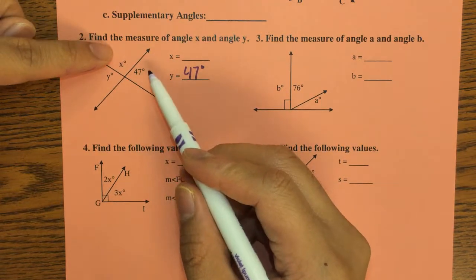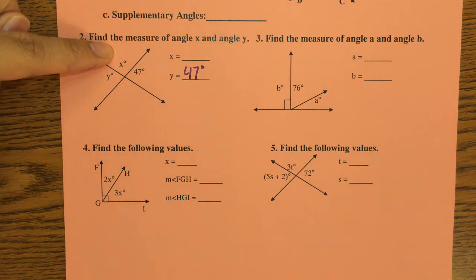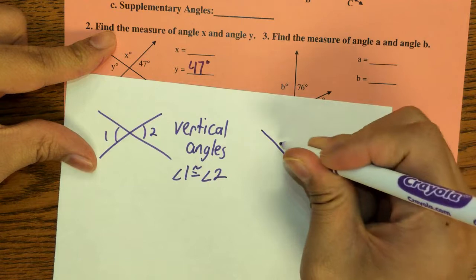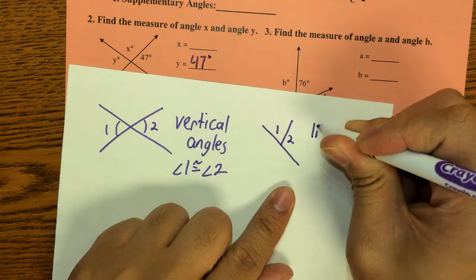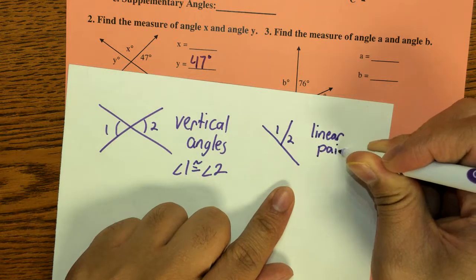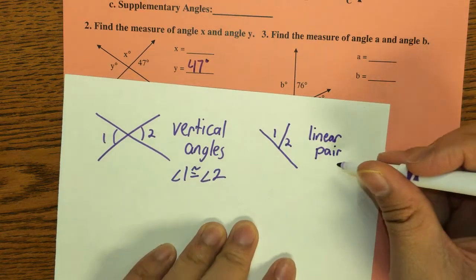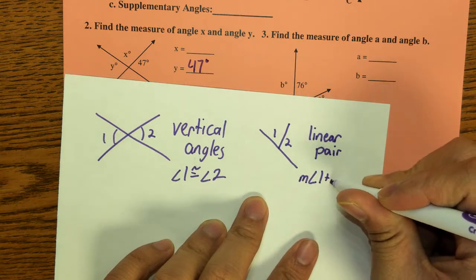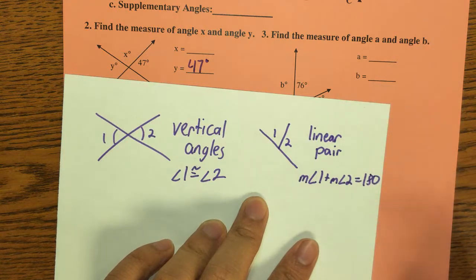As for the X, let's look at the X and the 47. Notice the X and the 47 together form a straight line. It is a linear pair. They're adjacent and they form a straight line. They're supplementary. It's a linear pair. And the property of a linear pair is it's supplementary, meaning I can take angle 1 and add it with angle 2 and it should equal 180. Linear pair.